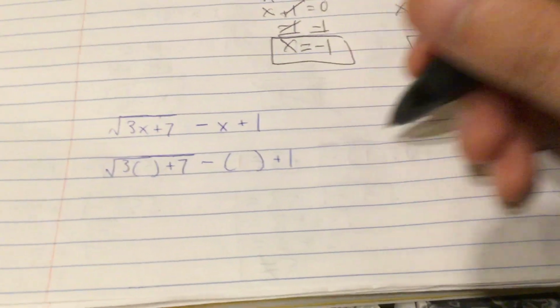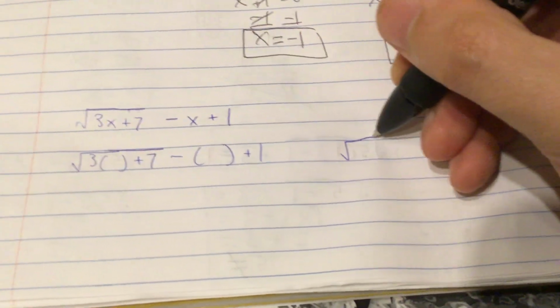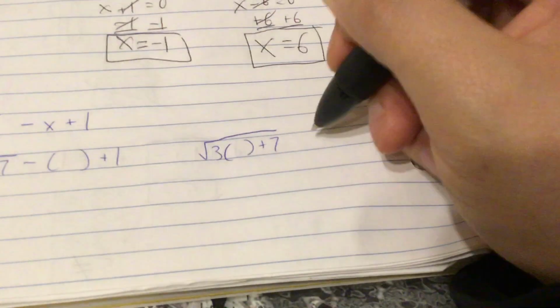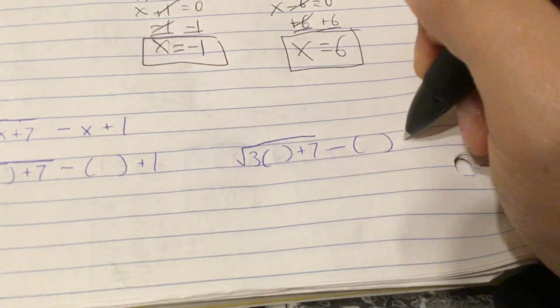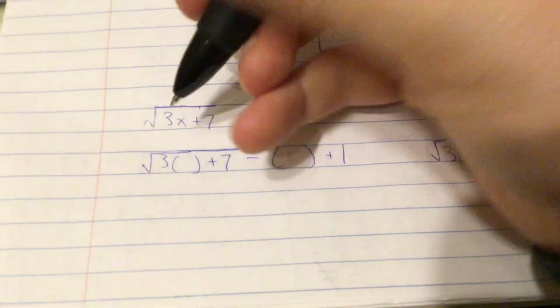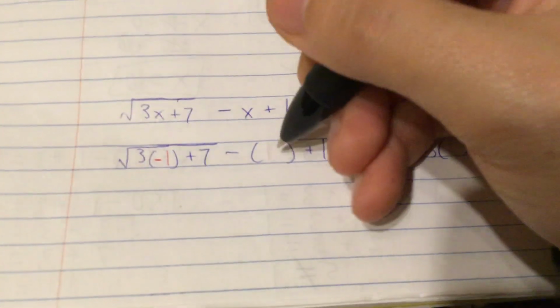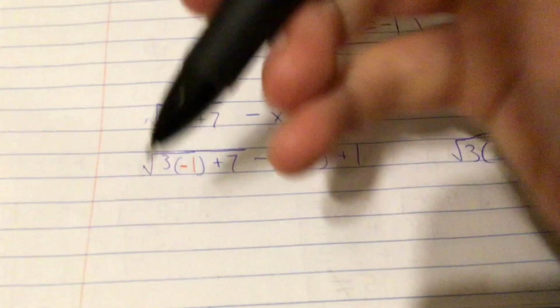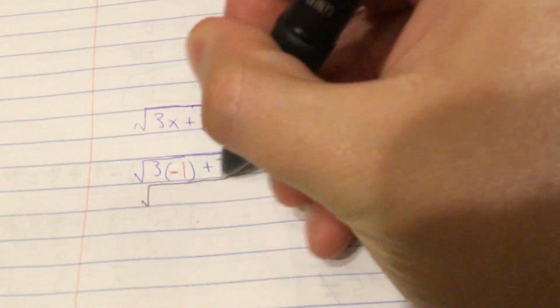Since the whole thing is equal to 0, I'm just going to rewrite them side by side. Now I'm going to plug in x equals -1 on the left side of the equation, and let's do them piece by piece. So now I've got 3 times -1, or -3.